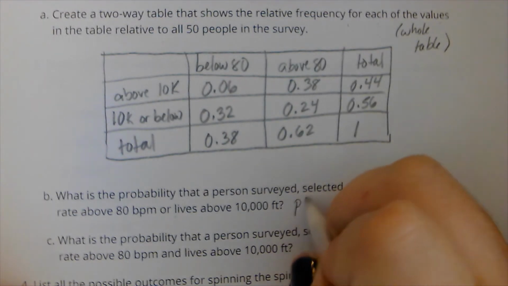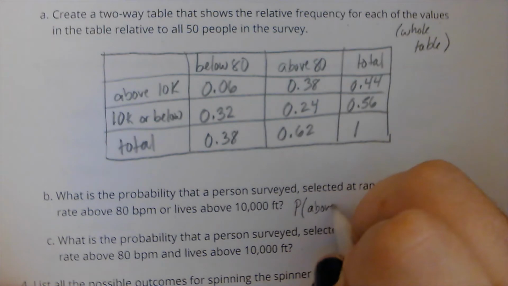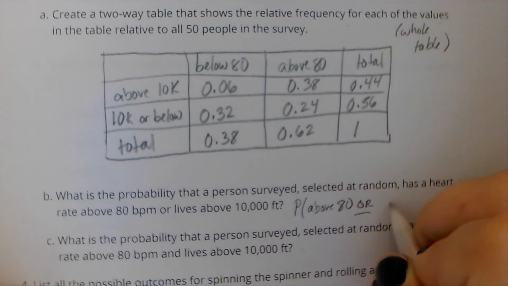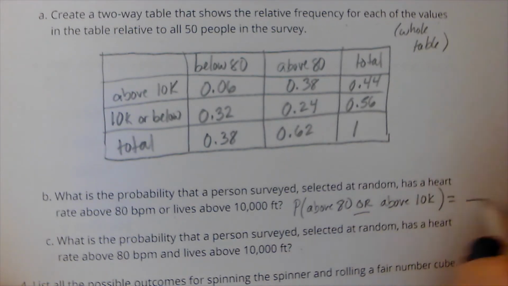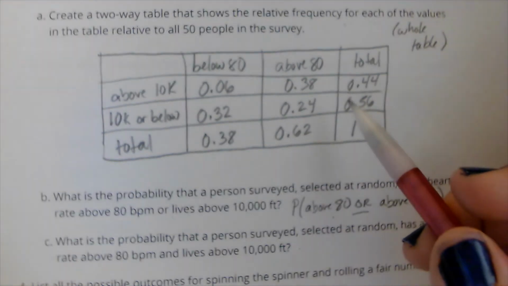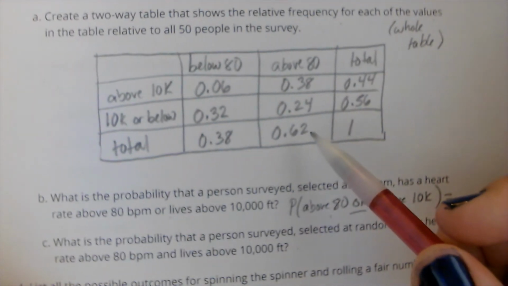So I want the probability of above 80 or above 10,000 feet. So out of everyone, if I'm looking at or, and this is something that we just hit more on when we looked at lesson 6.